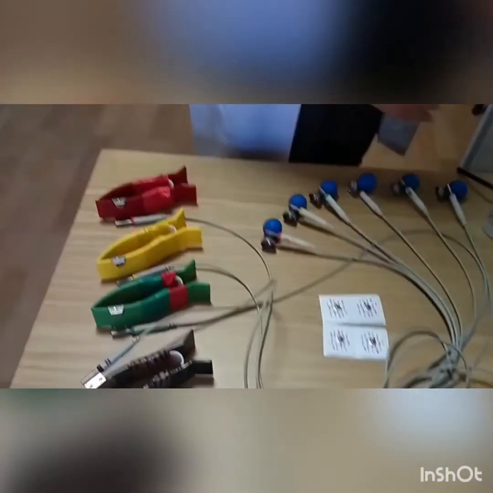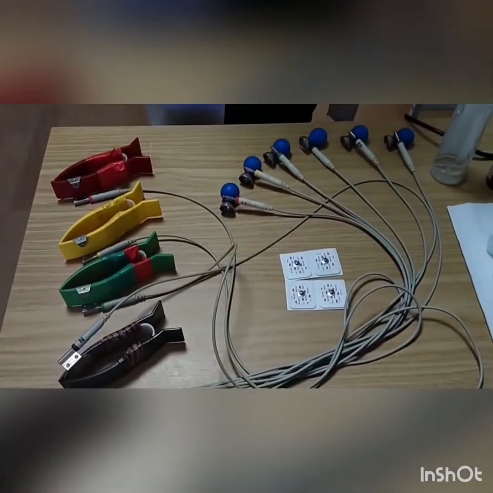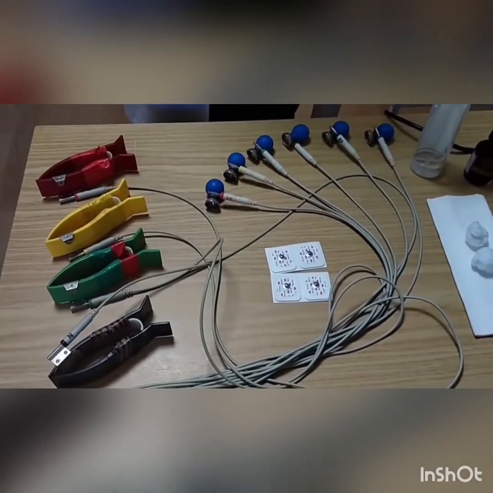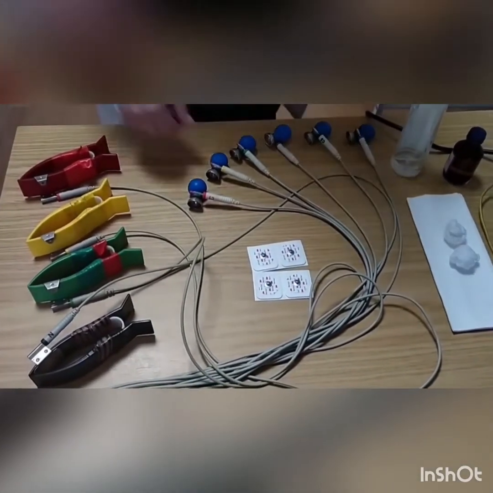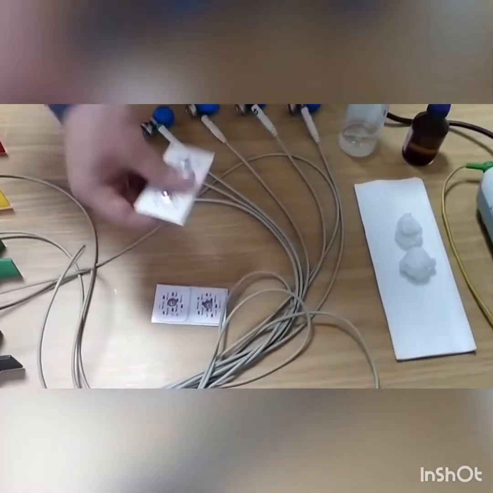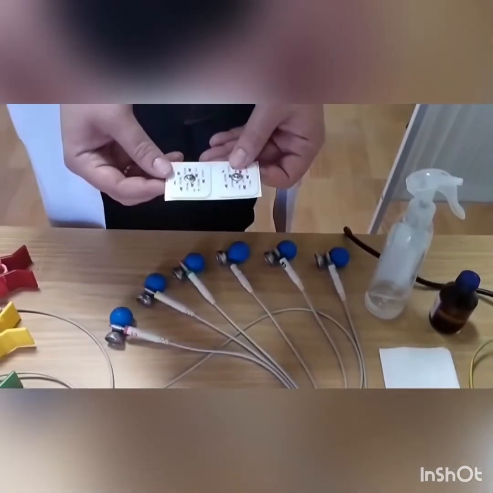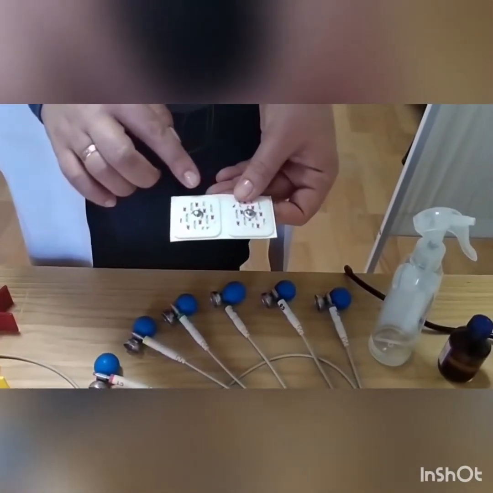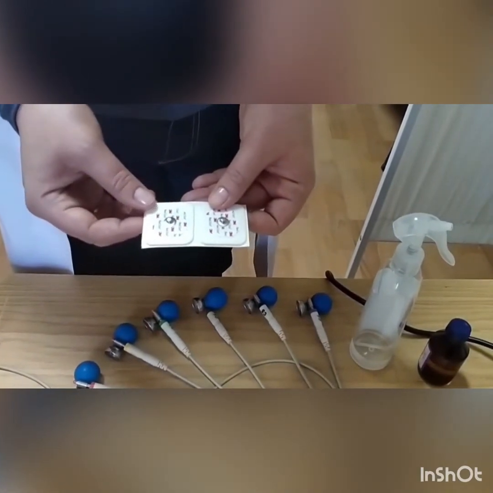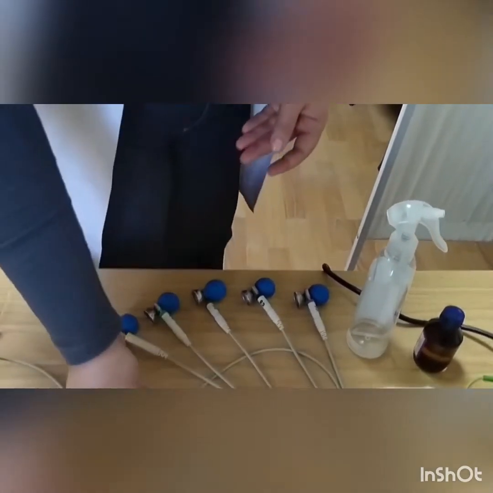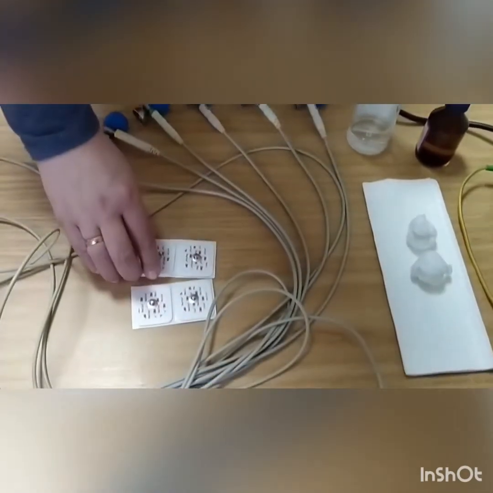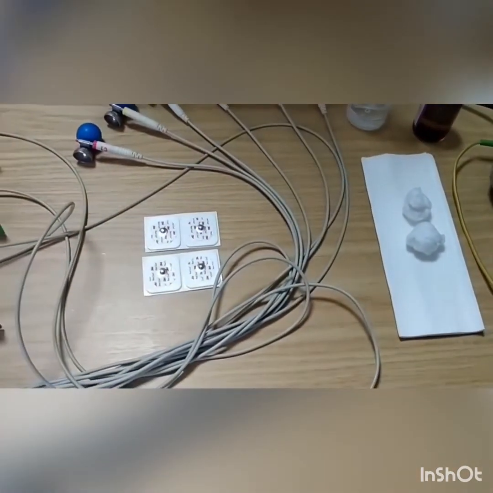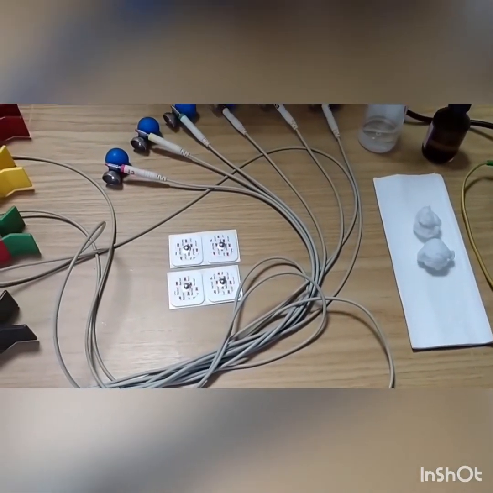Clip electrodes and suction cup electrodes are reusable electrodes. But in recent years, we have been using latex disposable electrodes. For children, electrodes of 32–36 mm are used. For older children and adolescents, we can use latex disposable electrodes with a diameter of 50 mm.